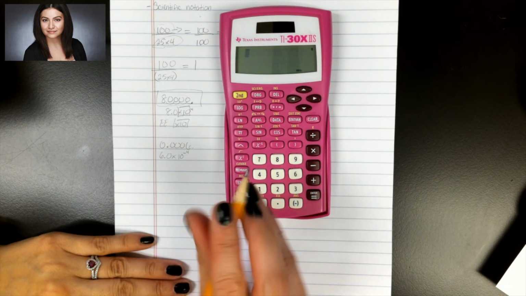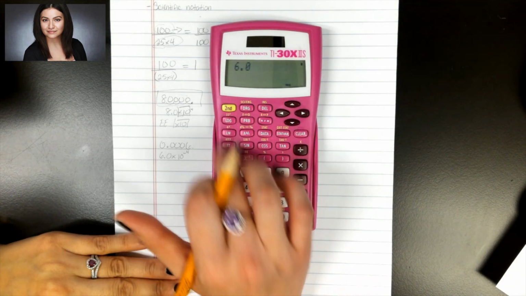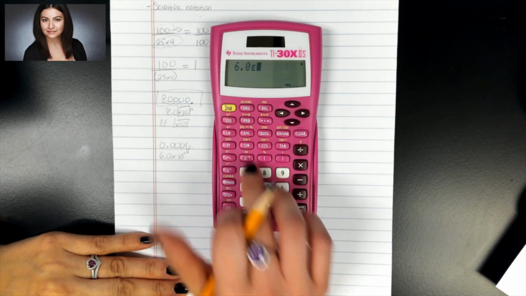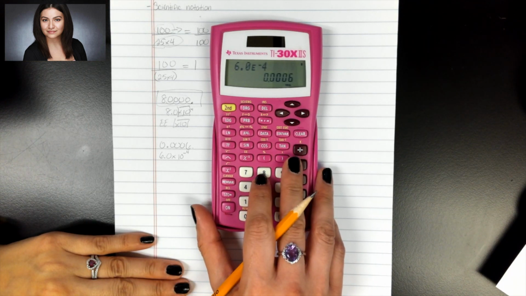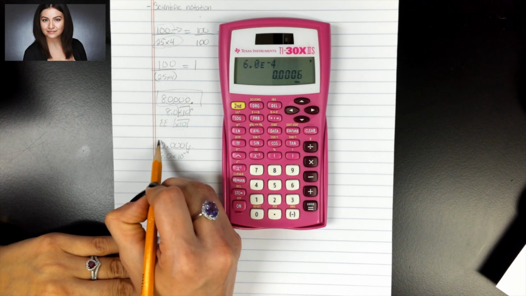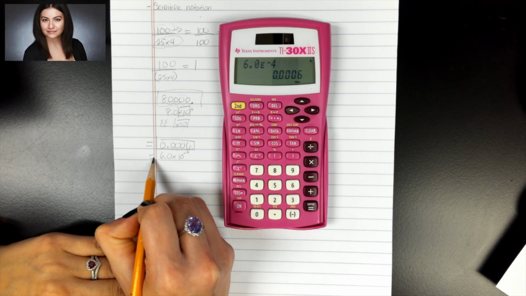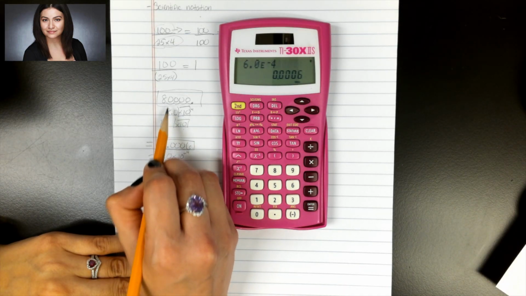So then in your calculator, you would put 6.0 EE negative 4. And that would give you that same answer. These are all the same number.